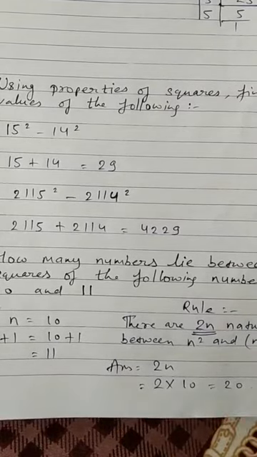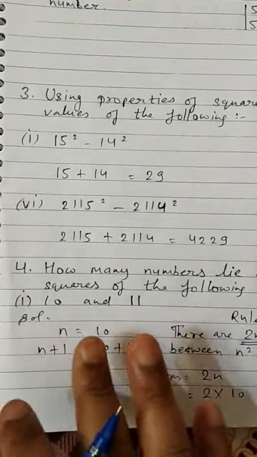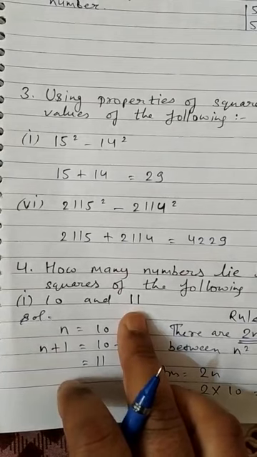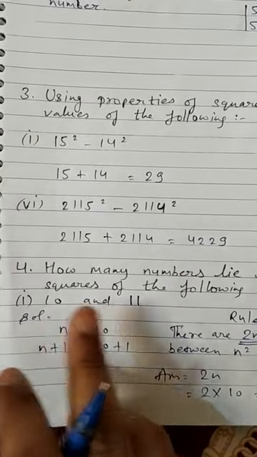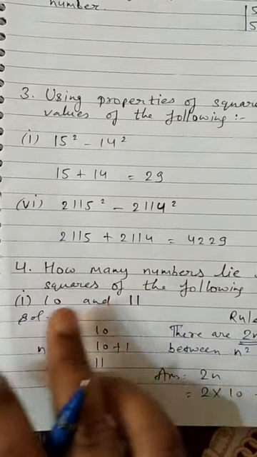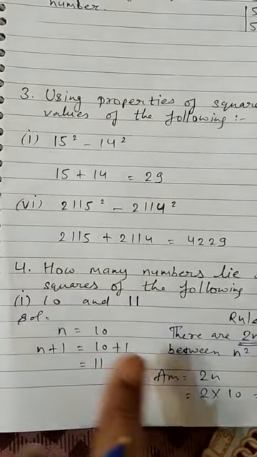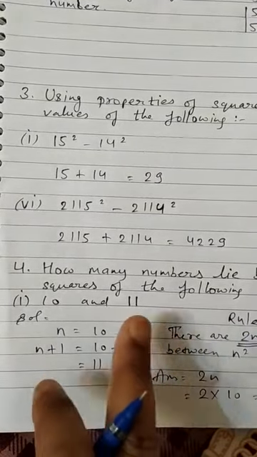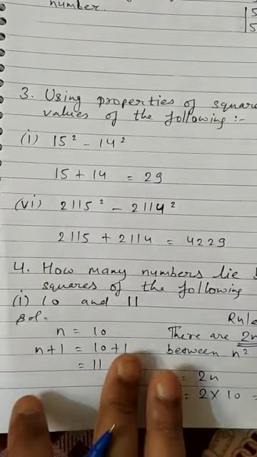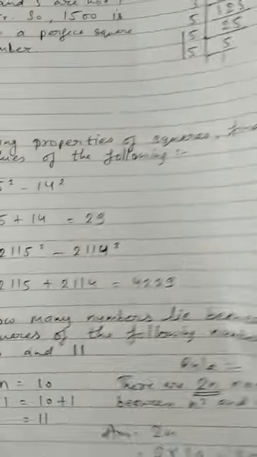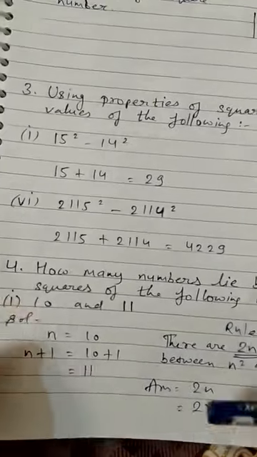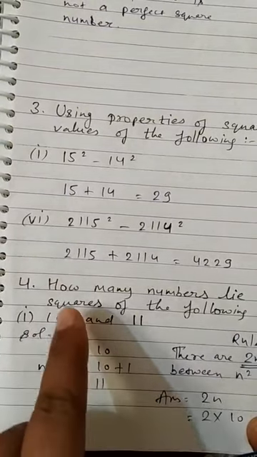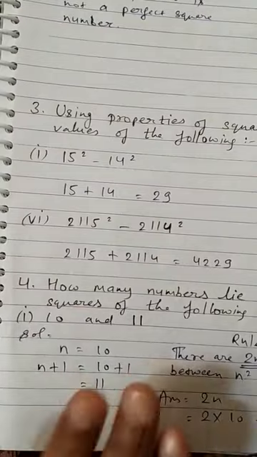Very simple. And roughly you can check it. If you square this 11, it gives you 121 and the square of 10 is 100. So between 121 and 100 there are 20 natural numbers. You will count from 101 and reach up to 120 only. So the answer is 20. In each question of this part, you will take the smaller value as n and the larger value as n plus 1. Rest is same.